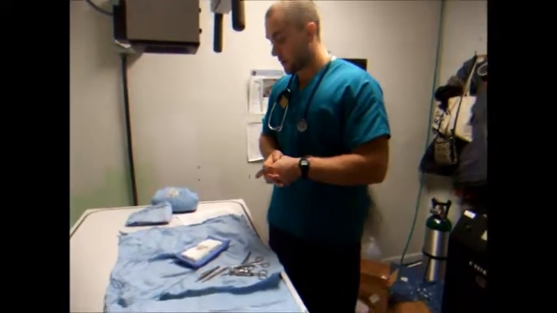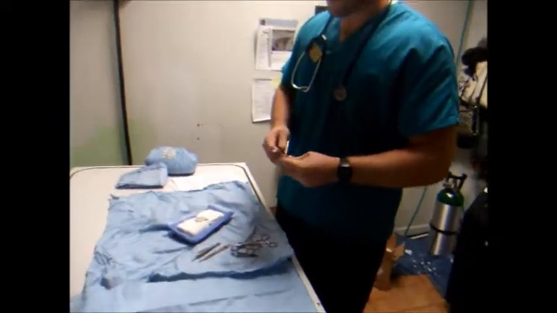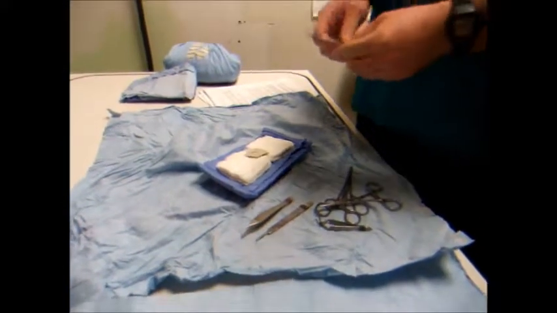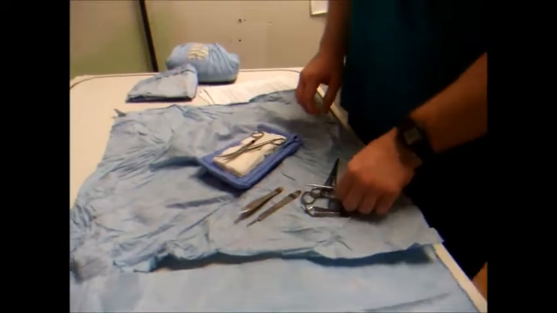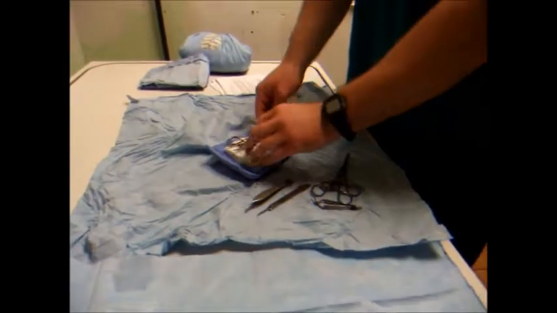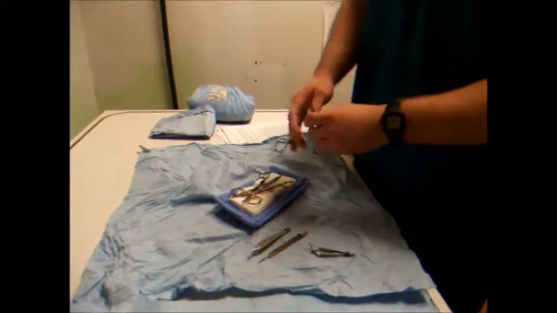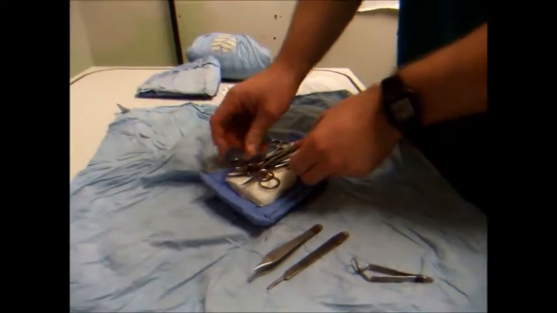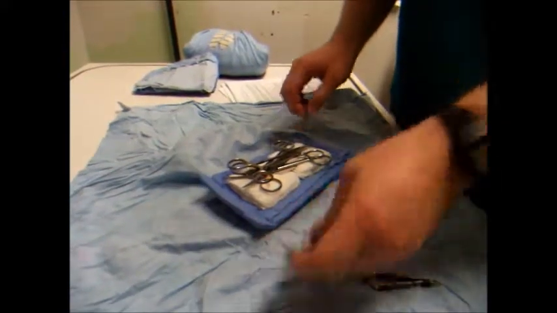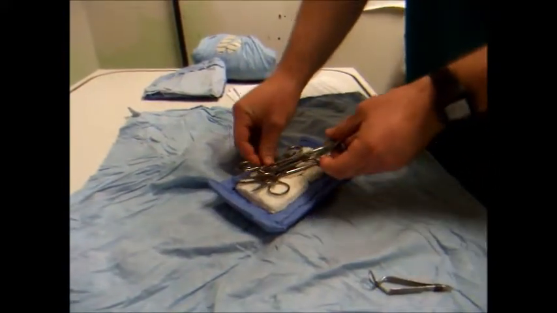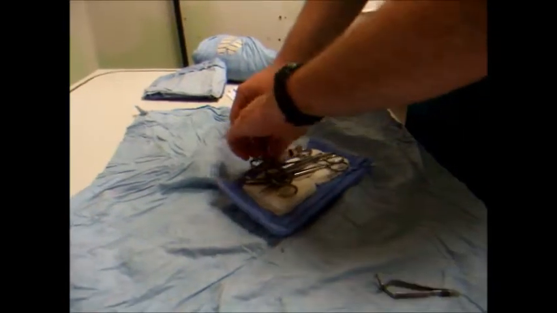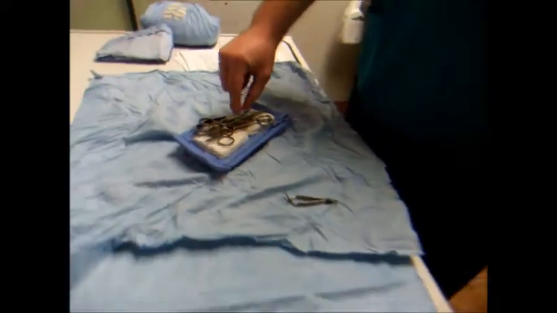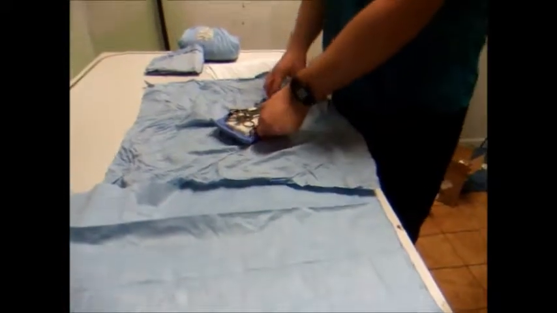I'm going to go ahead and pack. This is a neuter pack. So we started off with the towel. We've got our gauze, our needle and our needle holder. We've got scissors. We've got our needle holder. These bad boys. We'll put these right on the side. We're going to put these right on the side also.